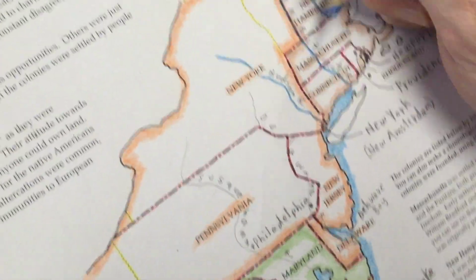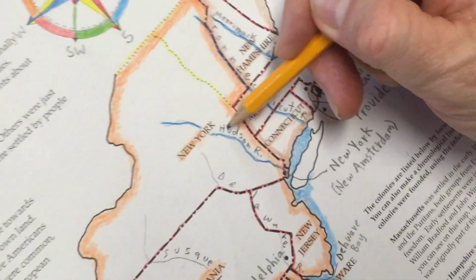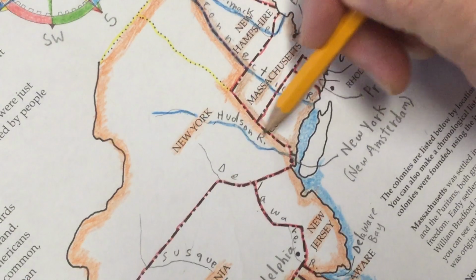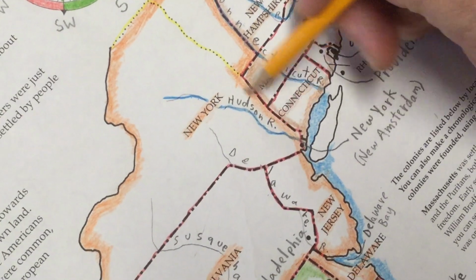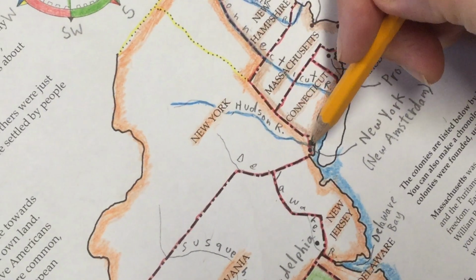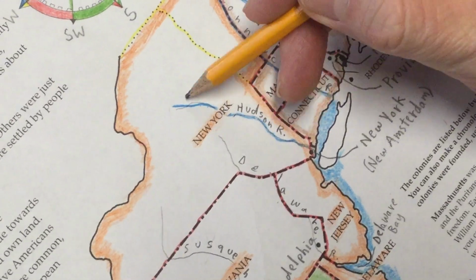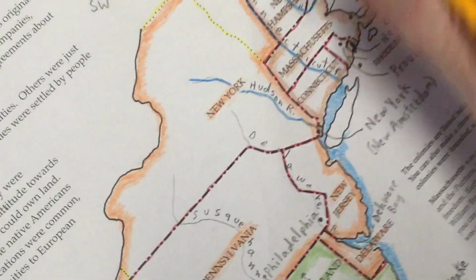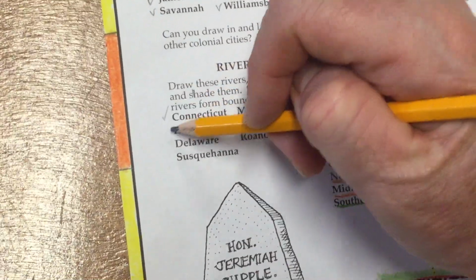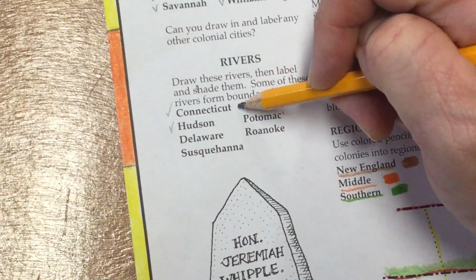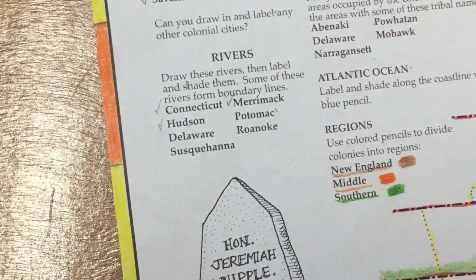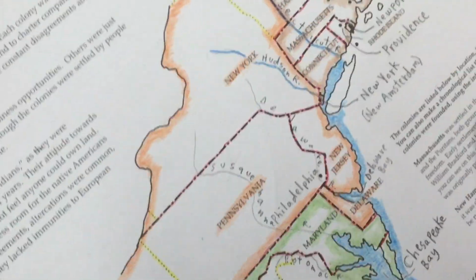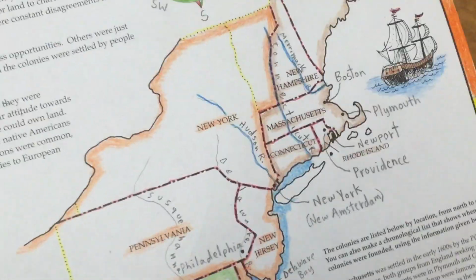Okay, so let's go over the Hudson. HUDSON R period. Okay. That was pretty easy. You can check them off as you go. Here we've done the Connecticut, the Hudson, and the Merrimack.